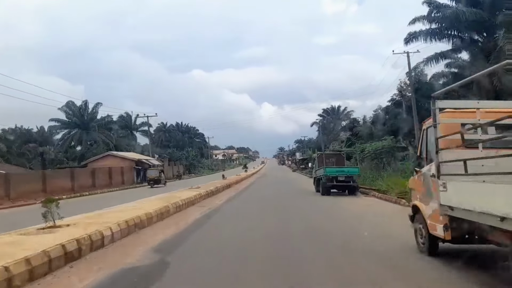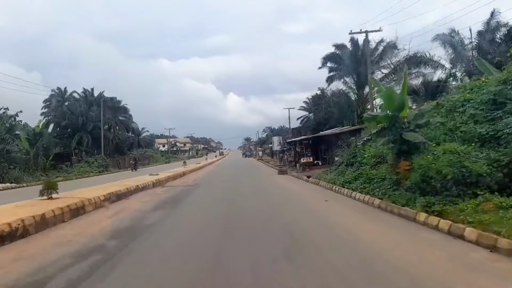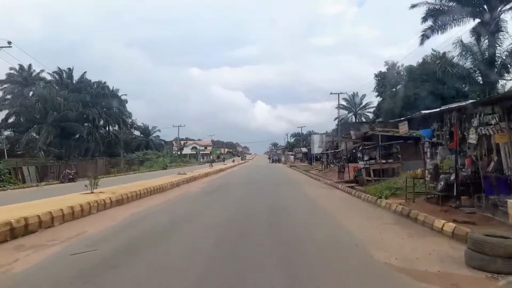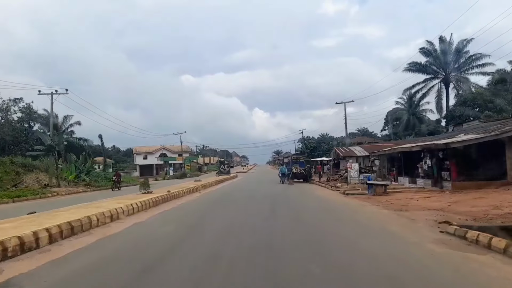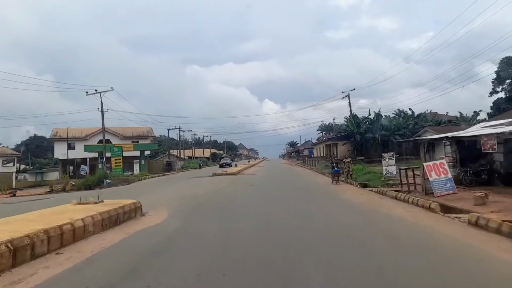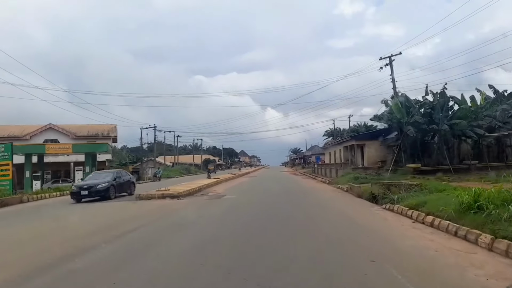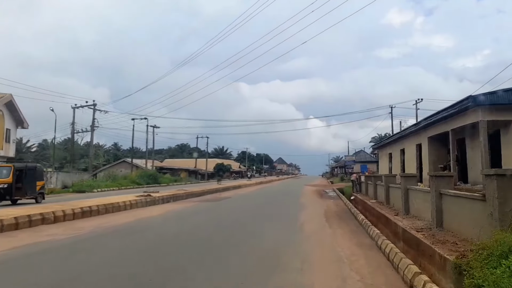If they are aware of this, something should be done about it. This is a newly completed road being patched just barely 1 or 2 months after construction. That's what we saw there when we visited, and honestly, I'm not happy with the whole situation.